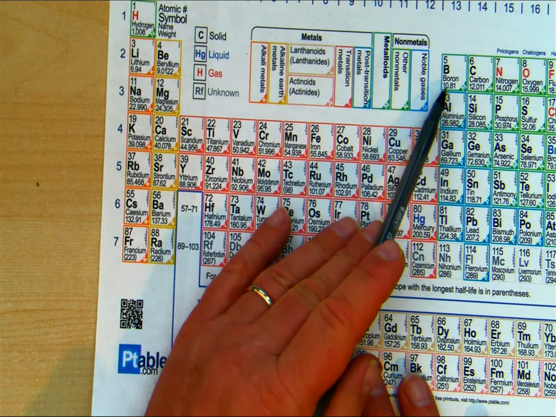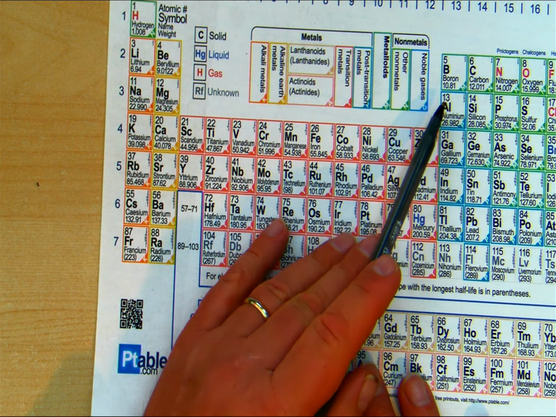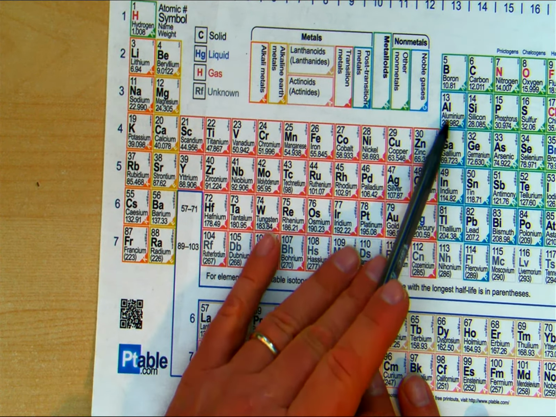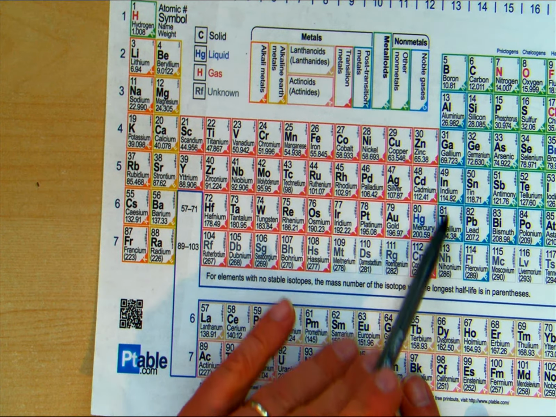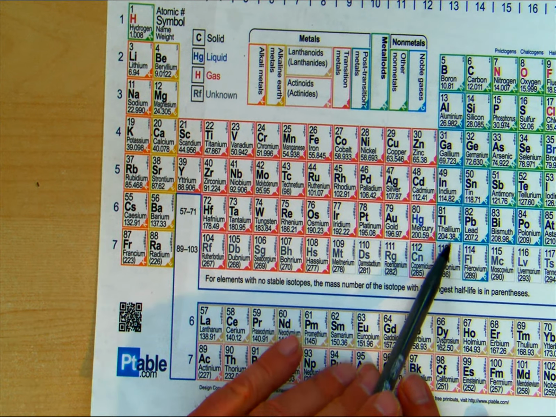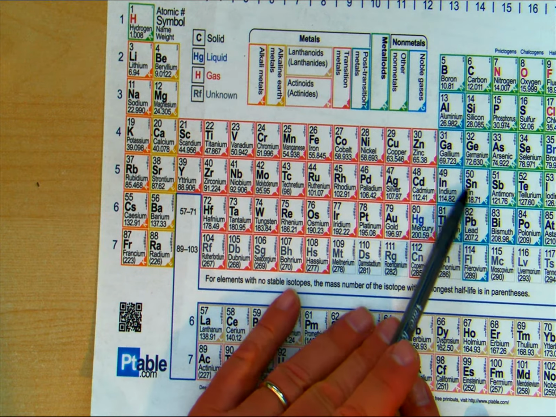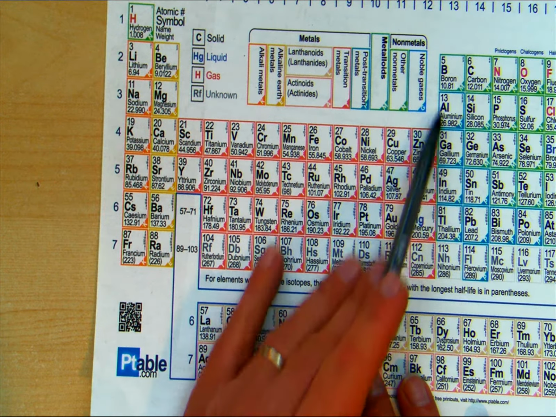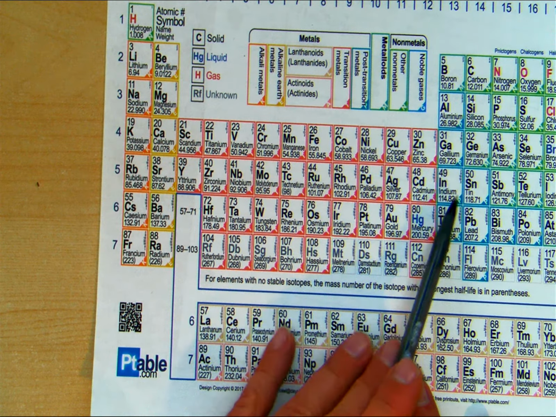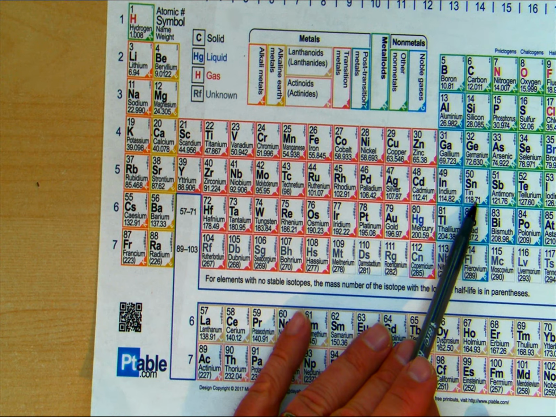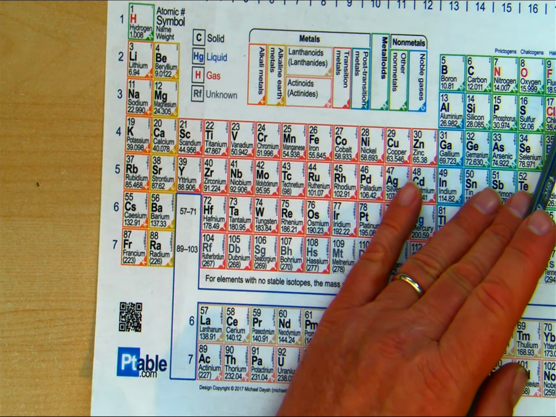Starting with boron and this column beneath it, they tend to have not quite as low ionization energies, along with tin. These are not the lowest, but they're kind of low. As you head to helium, now you've gotten to the highest ionization energies.